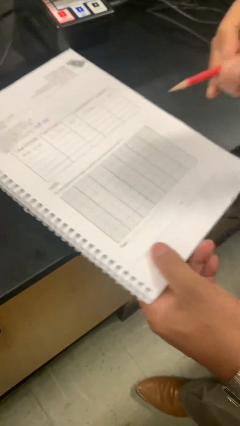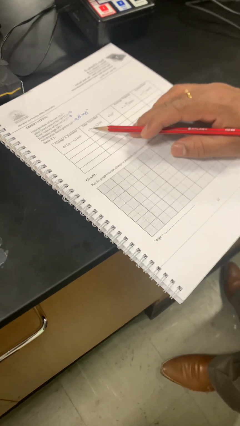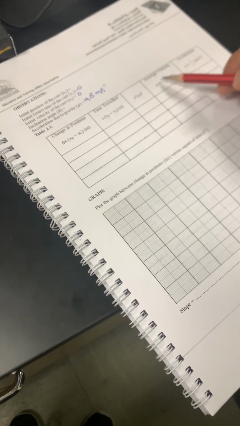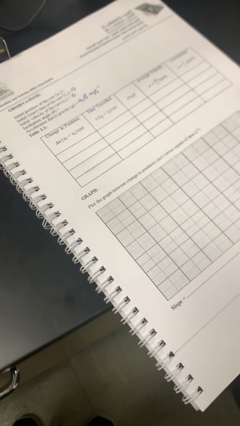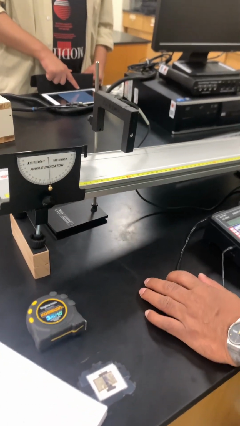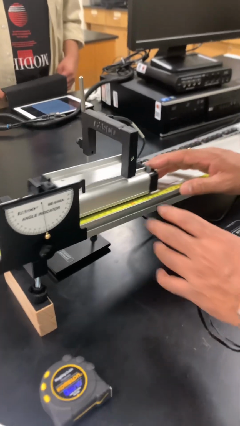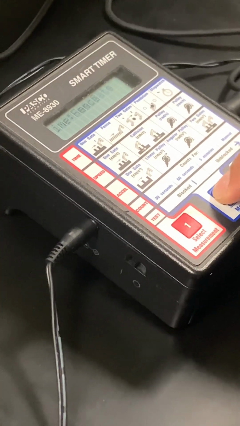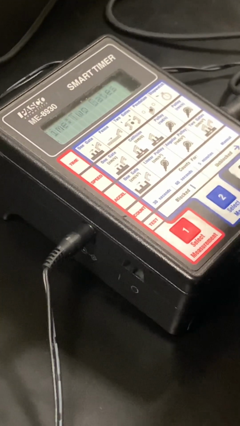This table I am going to fill: the change in the position delta x, the time taken t equal to tf minus ti, t square, average velocity delta x by delta t, acceleration a. How am I going to make the measurement? First I am going to fix the initial position. So initial position, I have to set this. So take the time mode. Right? Press this button.